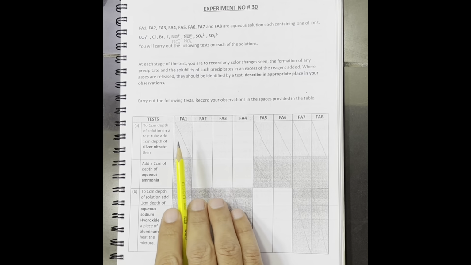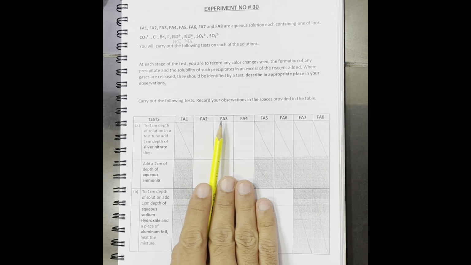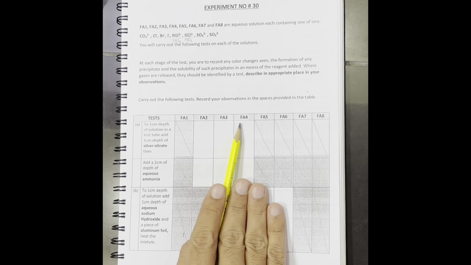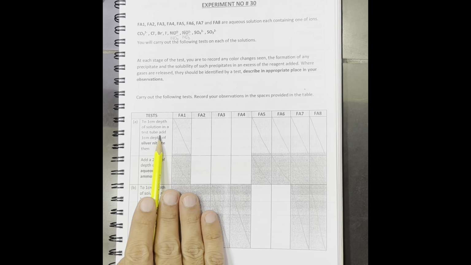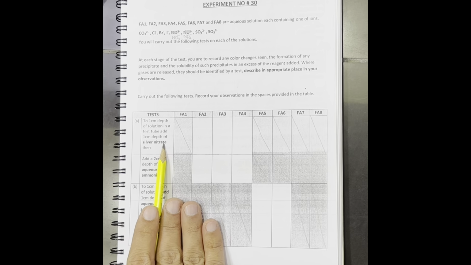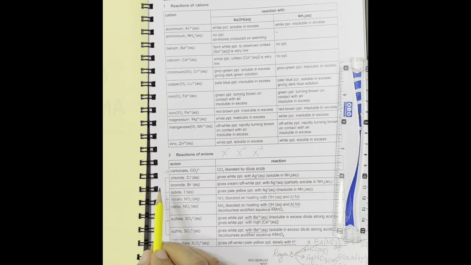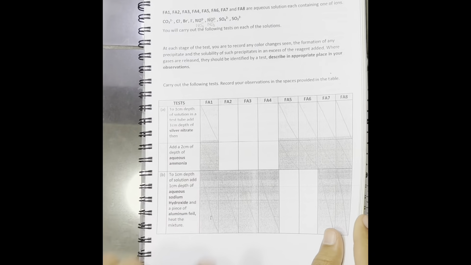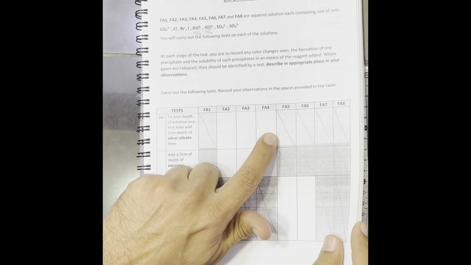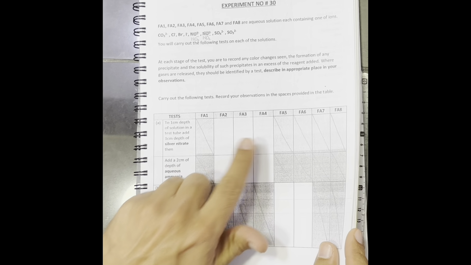Now, for example, if they give you Fa2, 3 and 4, these three are to be tested with 1 centimeter depth of solution in a test tube, and we add silver nitrate. We have learned that silver nitrate is used for all three halides. It means halides are possible in these three. So now we will perform these tests.